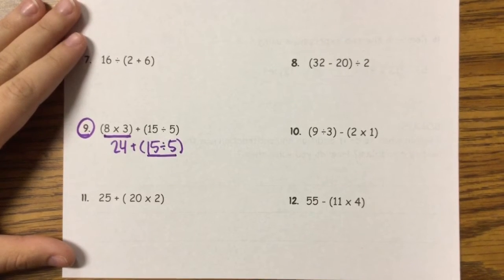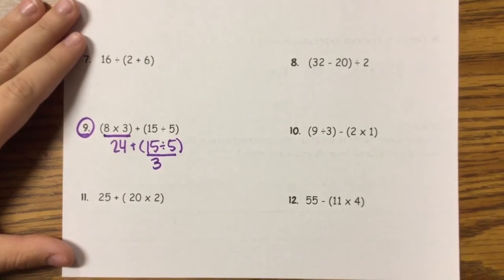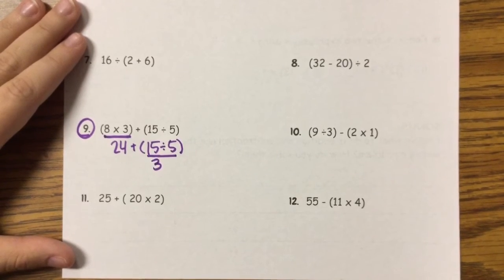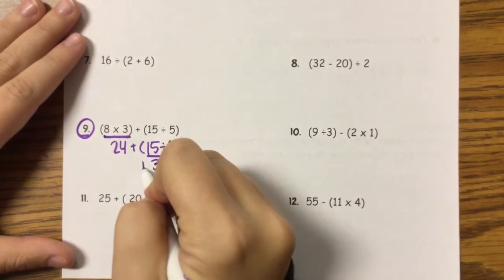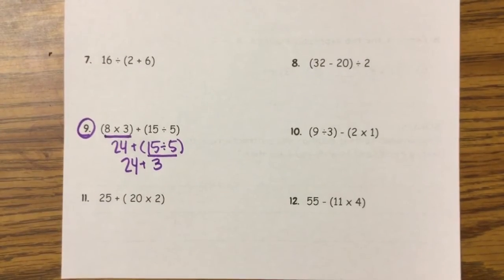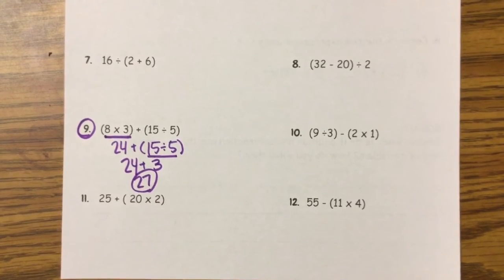And what is 15 divided by 5? 3, because 3 times 5 is what? 15. So 15 divided by 5 is 3. Okay? I write my answer and I copy everything else. I only have one thing left. What's 24 plus 3? One tip to my ice cream cone.